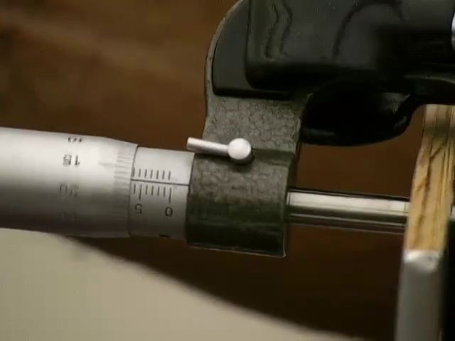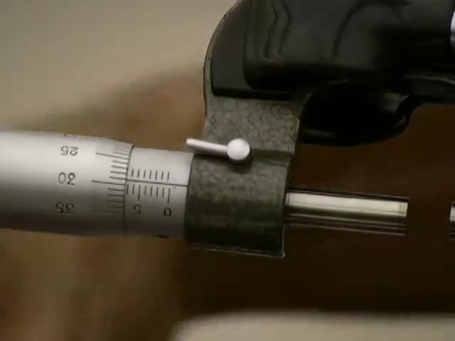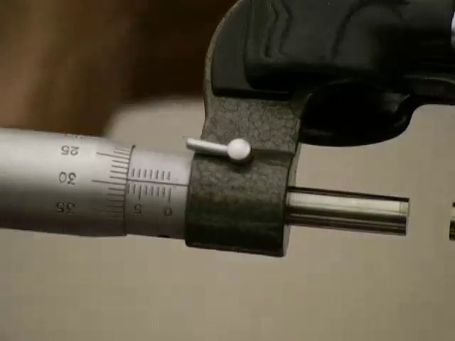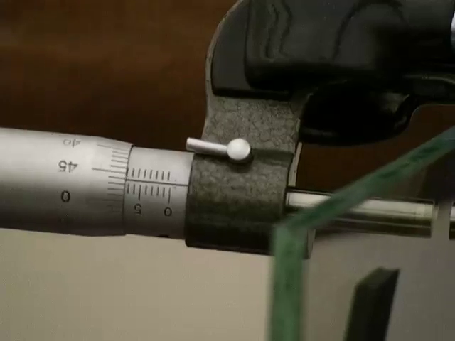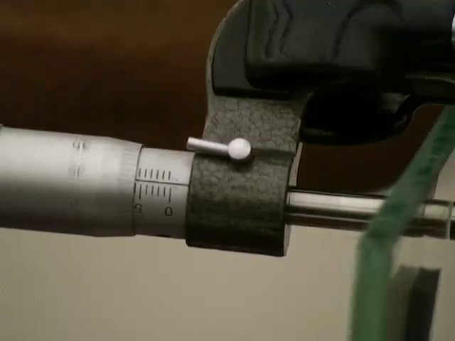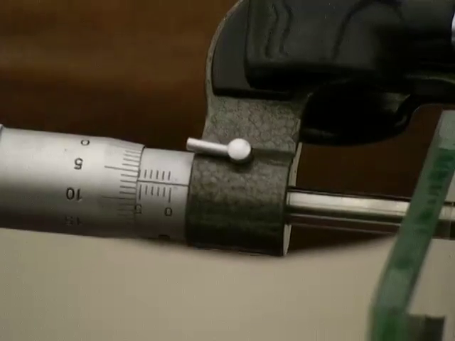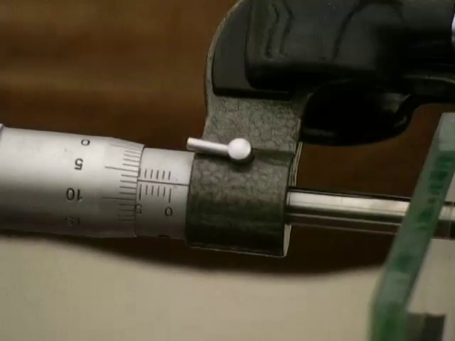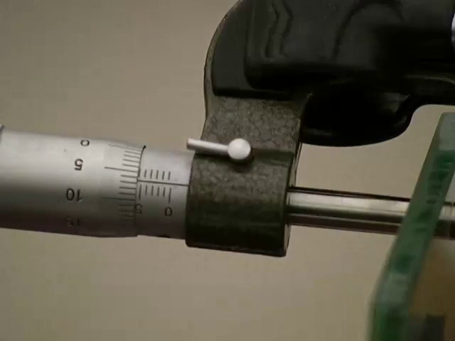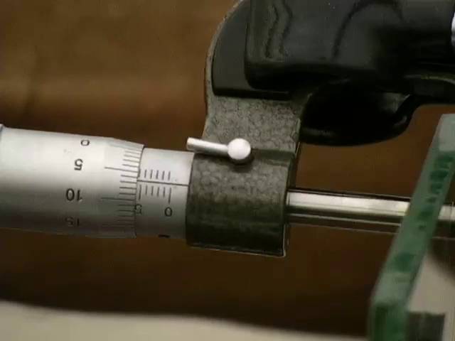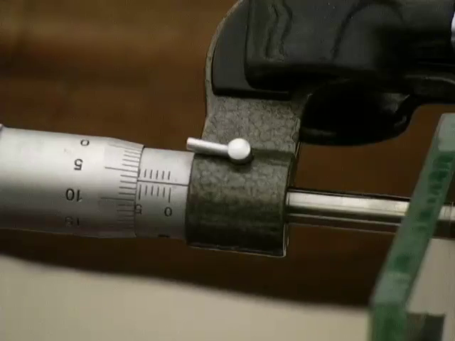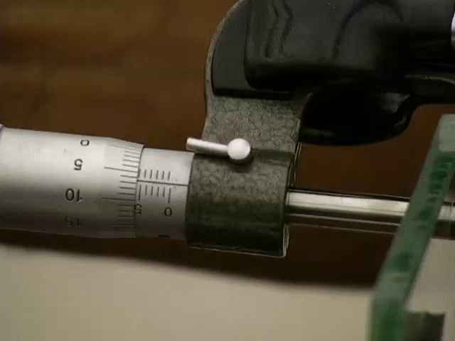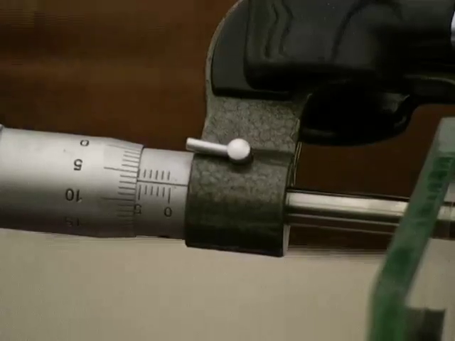Okay. And finally, glass. I'm going to bring in the glass and take that reading for glass. Okay, we have now the delta X values for all the 5 materials.